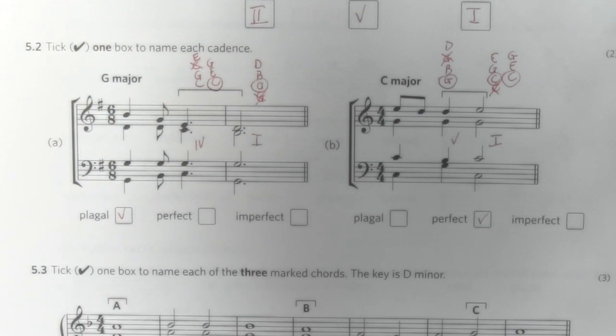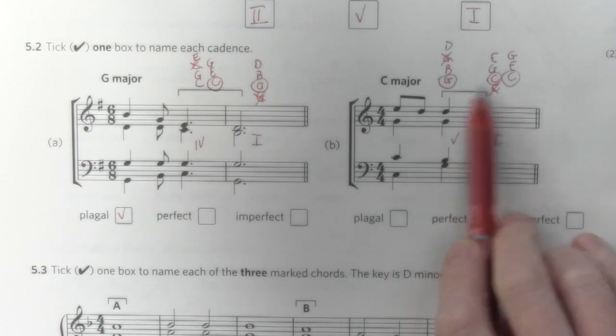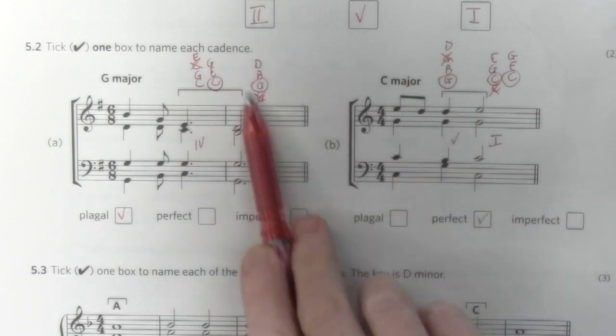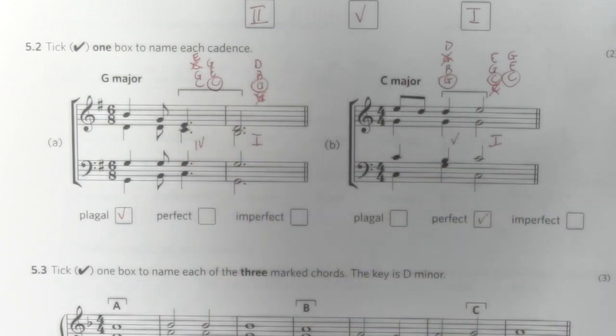I hope this makes things easier for you guys. Let me know, because the chords are also a little bit tricky for some. So let me know if you understand what I'm talking about here, and if this technique of writing them down and shuffling them around is also helpful.